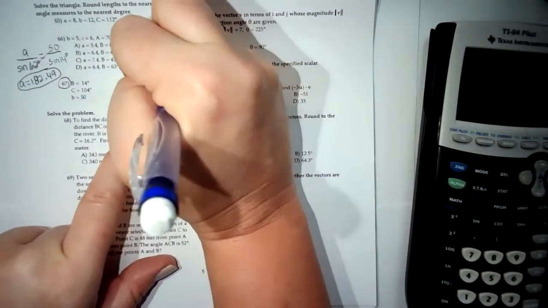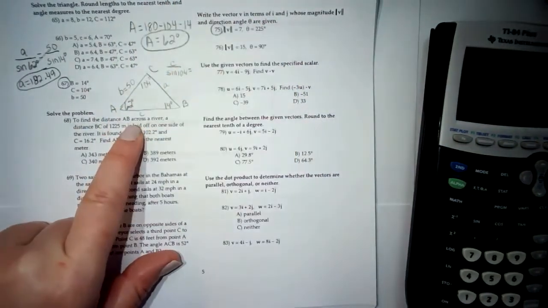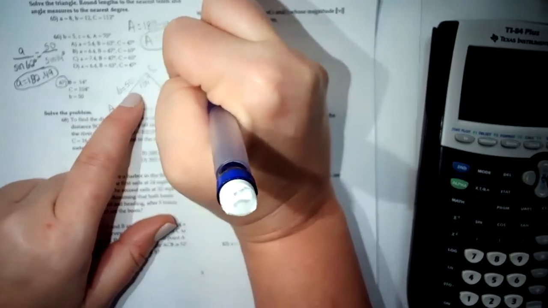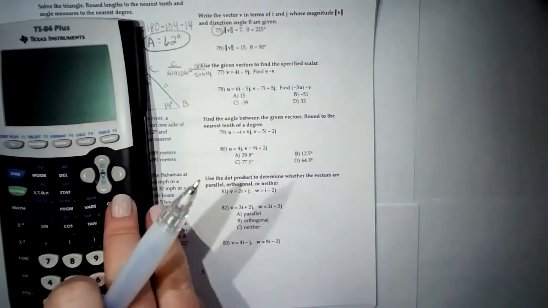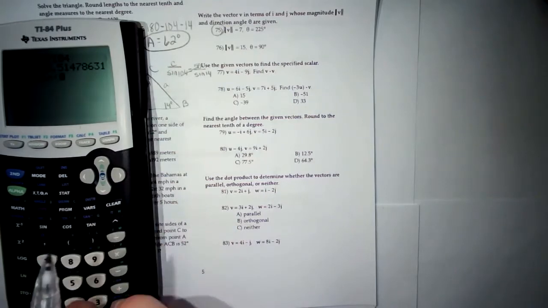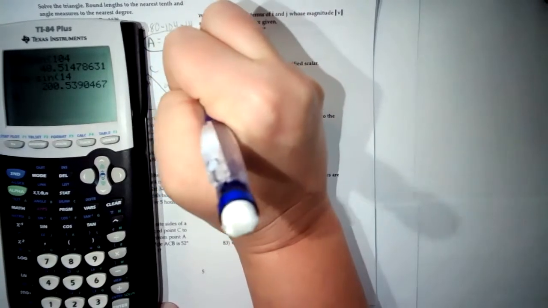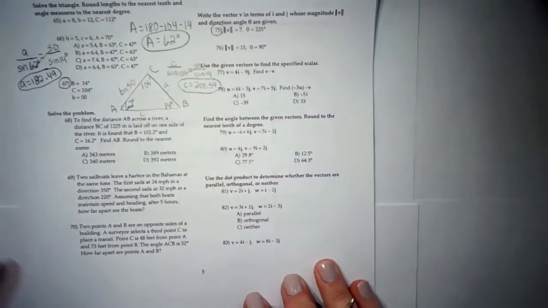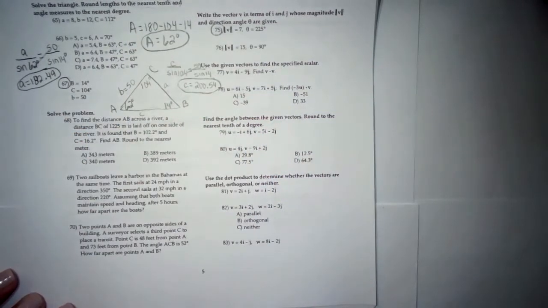Now we want C. Okay, so side C over the sine of 104 equals, I'm going to stay with my B's, side B over the sine of 14. Okay. I'm going to multiply these two together. So I'm going to get 50 times the sine of 104 divided by the sine of 14. And I get 200.54. There we go. Okay. All right, I did not follow my directions at all. I guess I was supposed to round to the nearest tenth. Oh well.